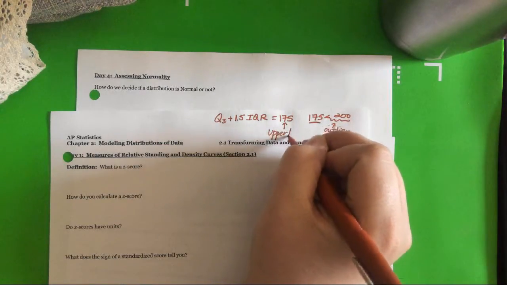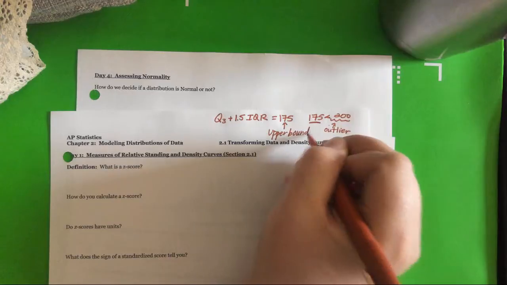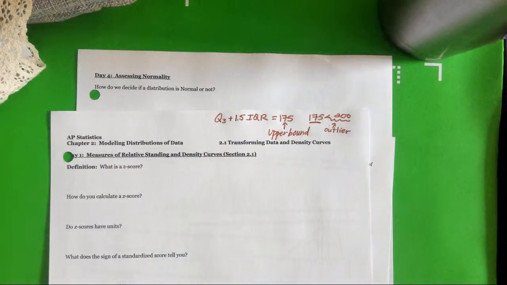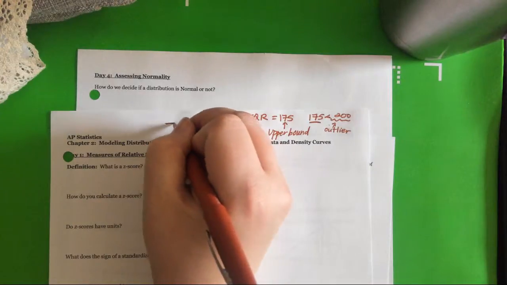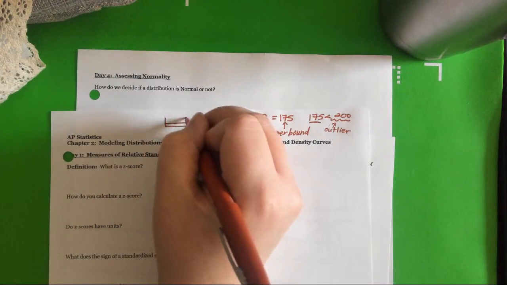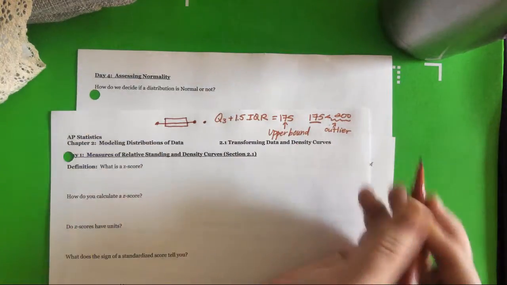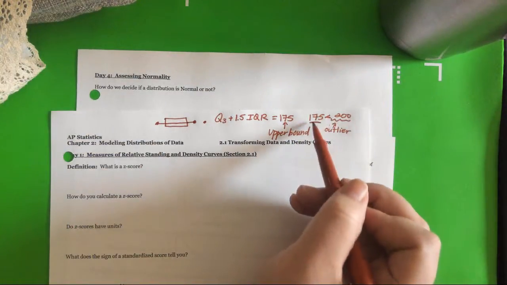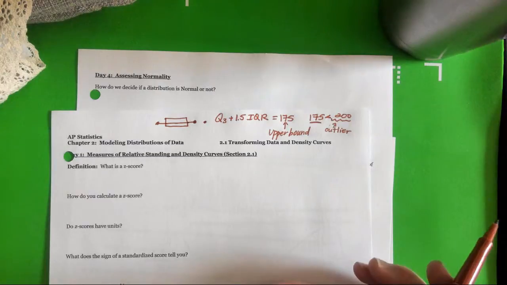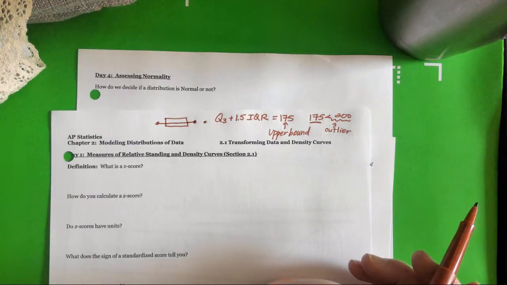Okay, so we're going to call that, I guess we should be more specific, the upper bound. So anything beyond that is an outlier. That's kind of the whole point of the box plot. Yeah, if the value is bigger than that, it is an outlier. No, like the 175, I thought if the 175 was bigger than, what am I trying to say? You know what I'm saying?